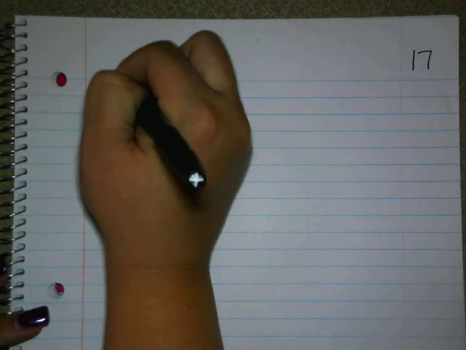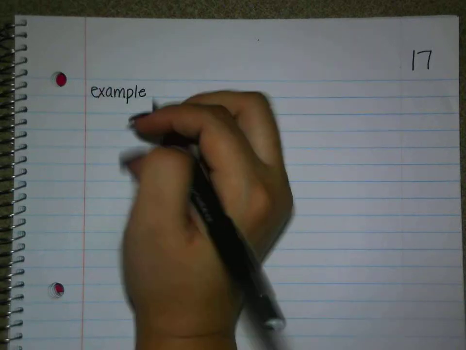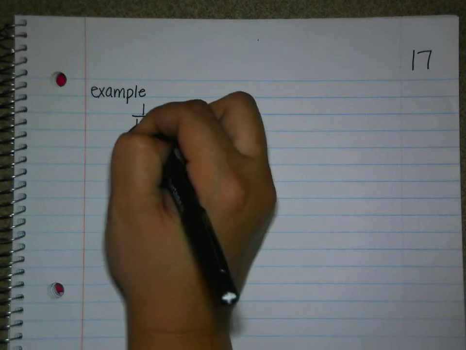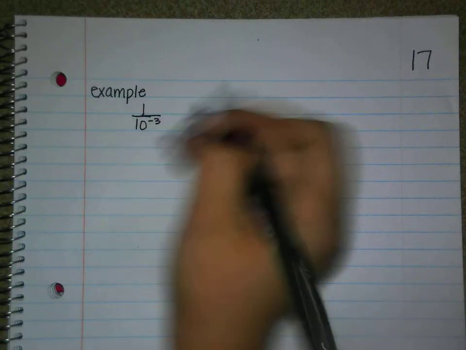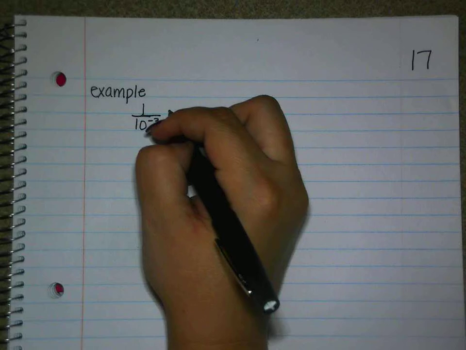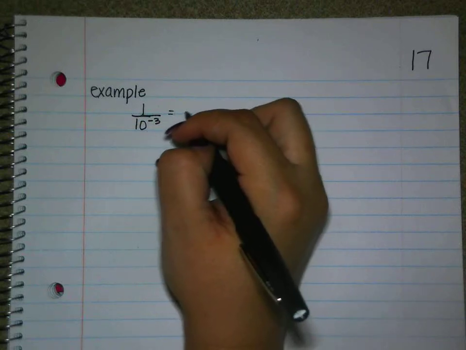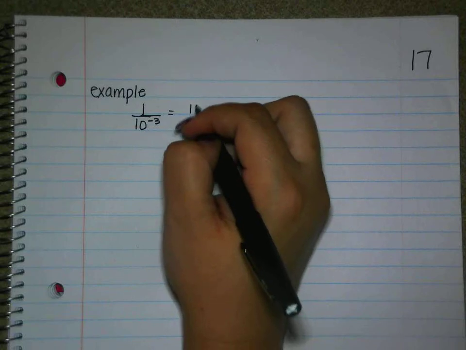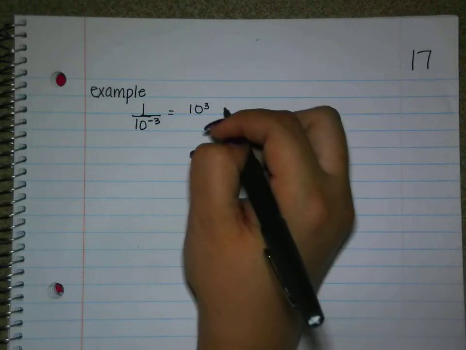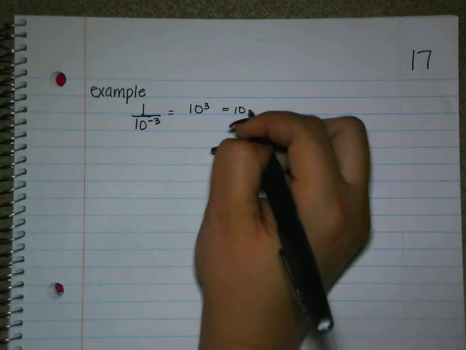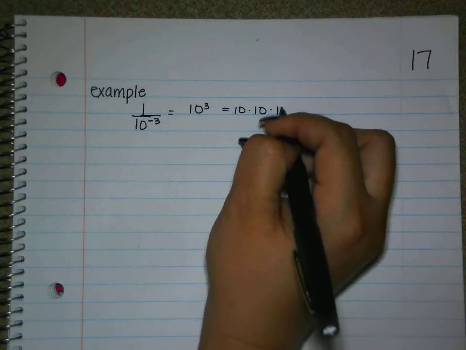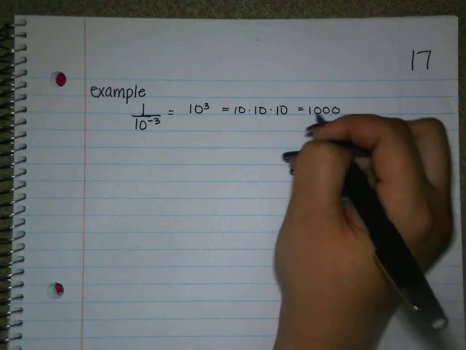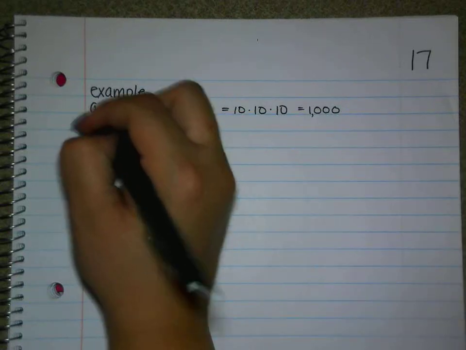And let's do one like the one I was just talking about. Let's say that we have 1 over 10 to the negative third power, right? Well, to get rid of that negative, we're going to just do the exact opposite. We're going to flip it, instead of down, we're going to flip it up. So it becomes 10 to the third power, which is just 10 times 10 times 10, which is equal to 1 with 3 zeros, which is 1,000, right? That's our first example.